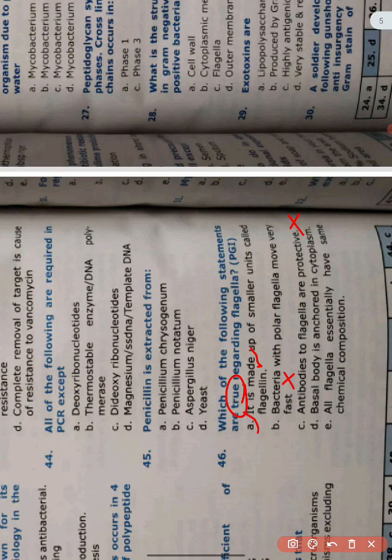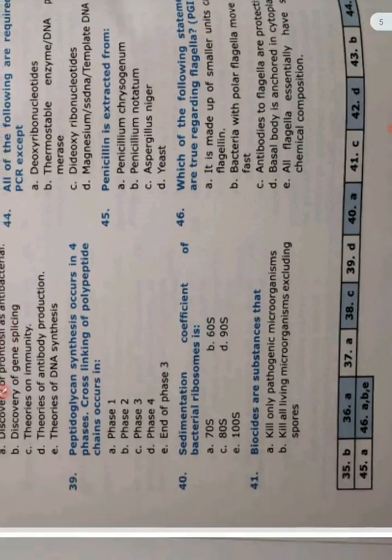Basal body is anchored in cytoplasm. The flagella contains filament, hook, and basal body. It is not anchored in the cytoplasm; it is present outside. All flagella essentially have the same chemical composition. A, B, and E is the correct answer. This is also true, they have the same chemical composition.